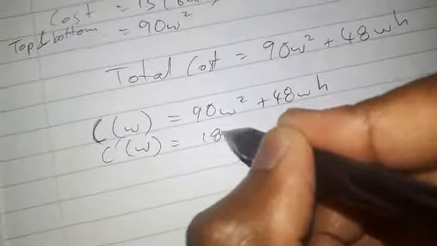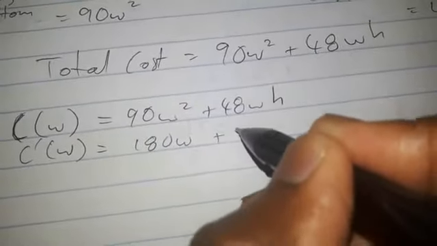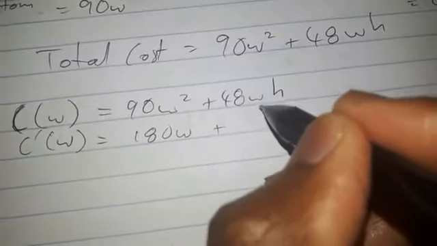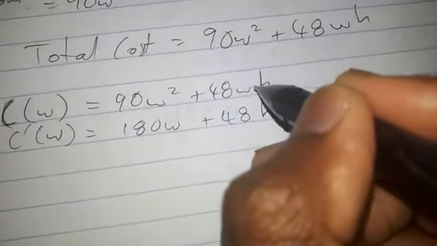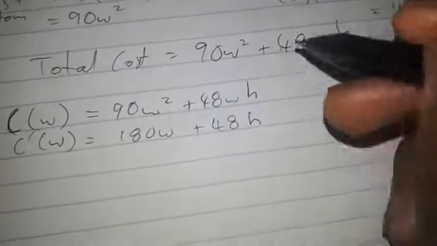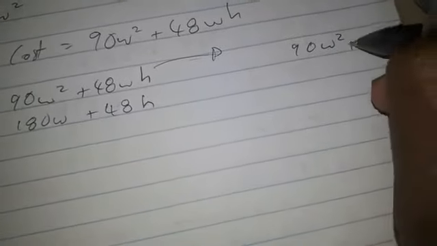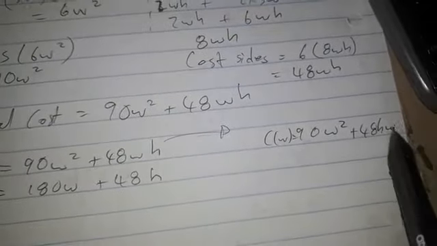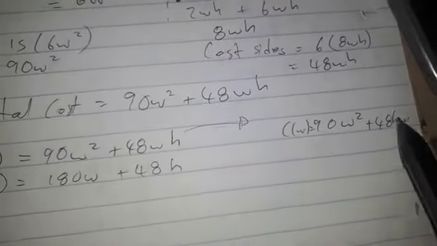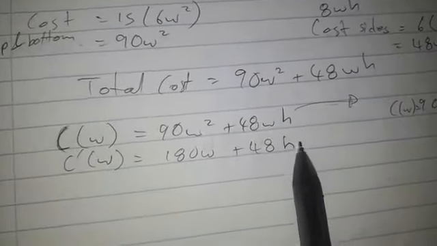So differentiating once, this is 180W plus, you see we're differentiating in terms of W, so 48H is like a coefficient, and then W. Let me put an arrow here so that you don't get confused. 2 times the 90 gave us this, and 2 minus 1 is 1. Then 1 times 48H is 48H, and 1 minus 1, the W is not there anymore because it's W to the power of 0.